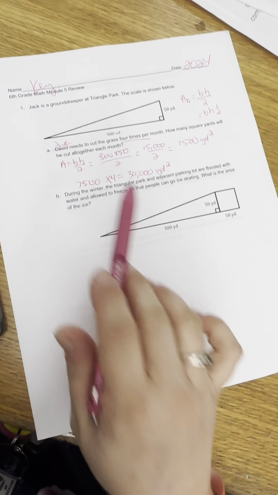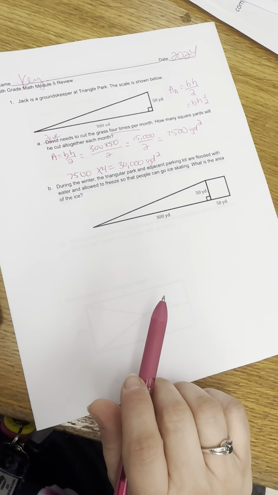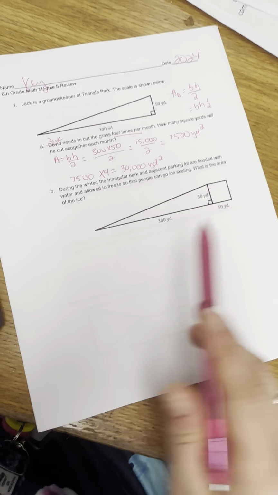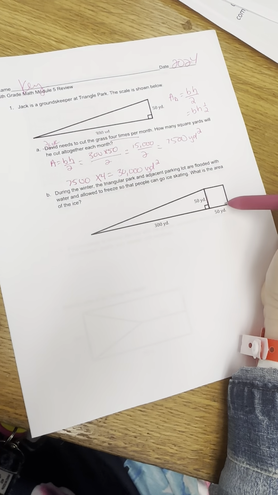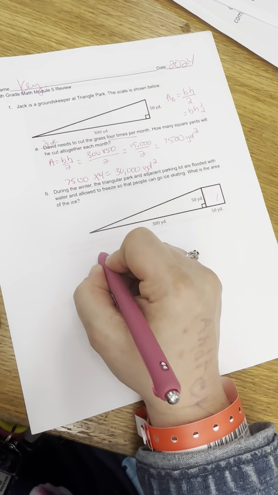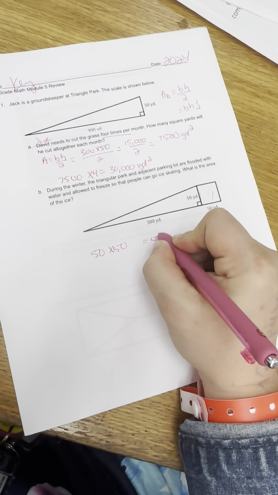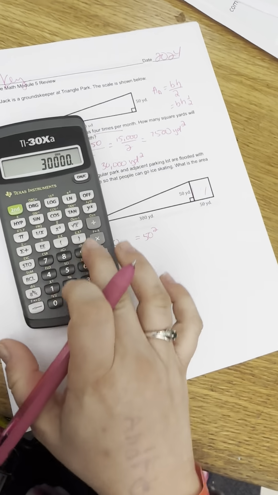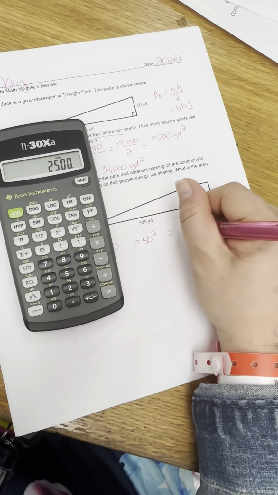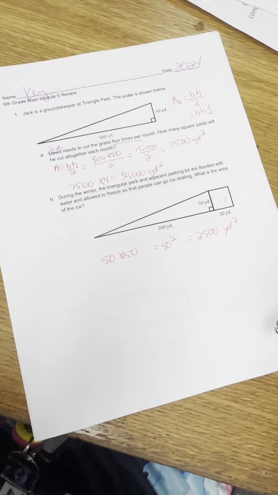All right, during the winter, the triangular park and adjacent park lot are flooded with water and allowed to freeze so that people can go ice skating. What is the area of the ice? Okay, so we have this section right here. So again, we're going to find the area. So we have 50 times 50, or 50 squared, equals 2,500 yards squared of ice.